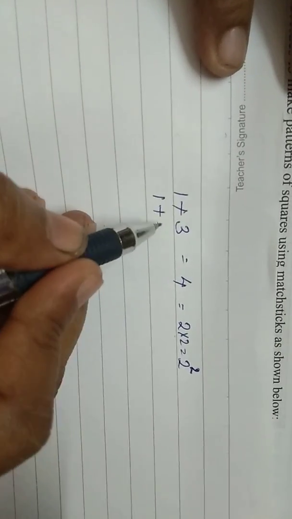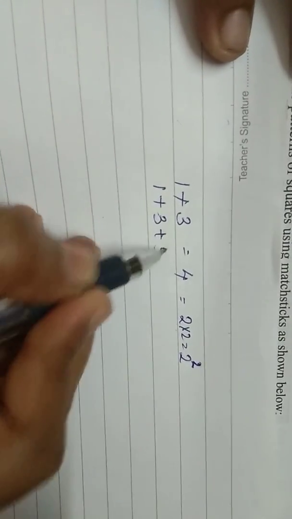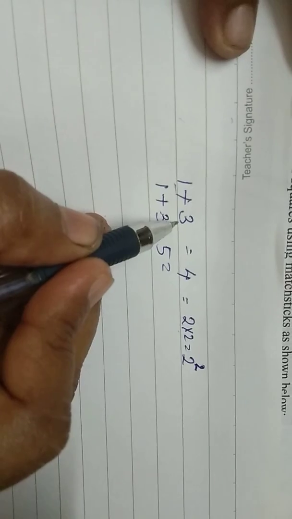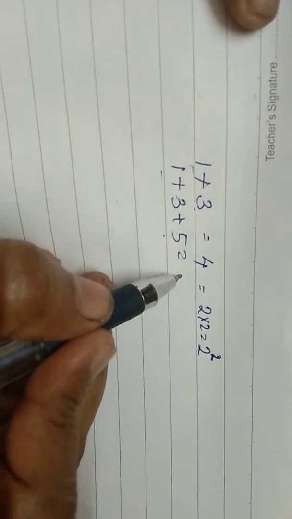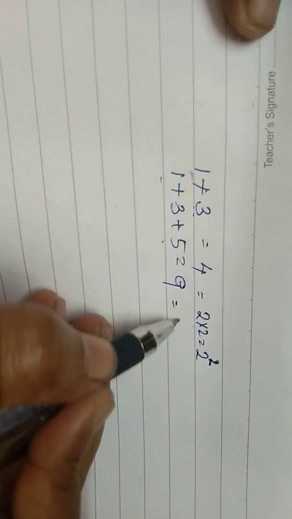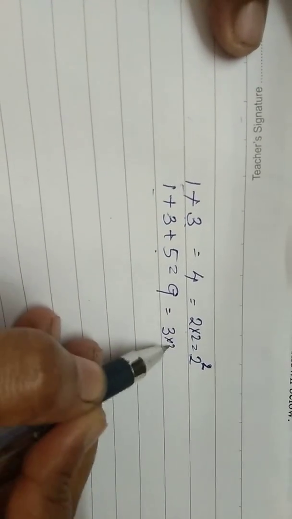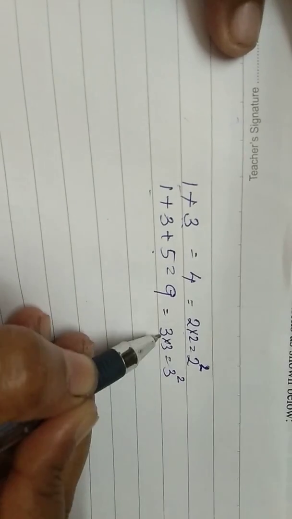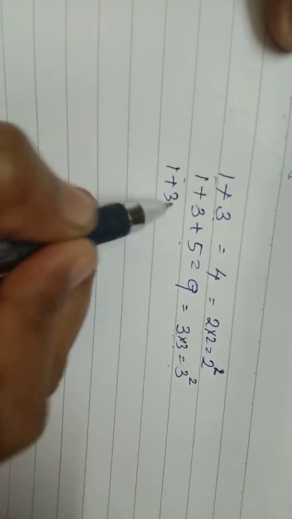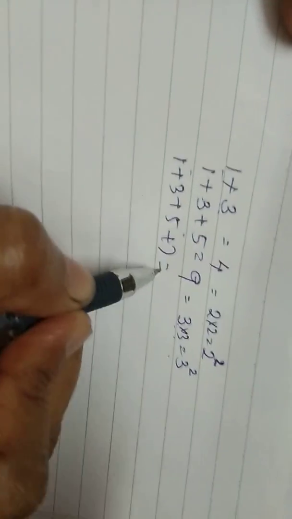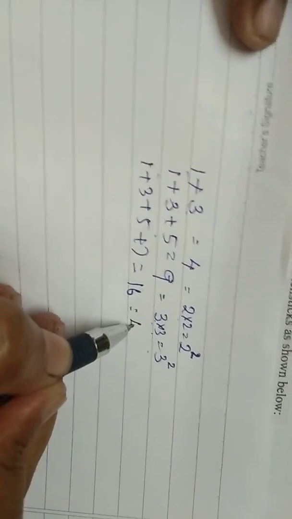Now another: 1 plus 3 plus 5. These are odd numbers. Here is also a sum of odd numbers. What would it be? 9. That is 3 into 3, isn't it? That is 3 raised to 2. Another one: 1 plus 3 plus 5 plus 7. That means 16. 16 means 4 into 4, that means 4 raised to 2.